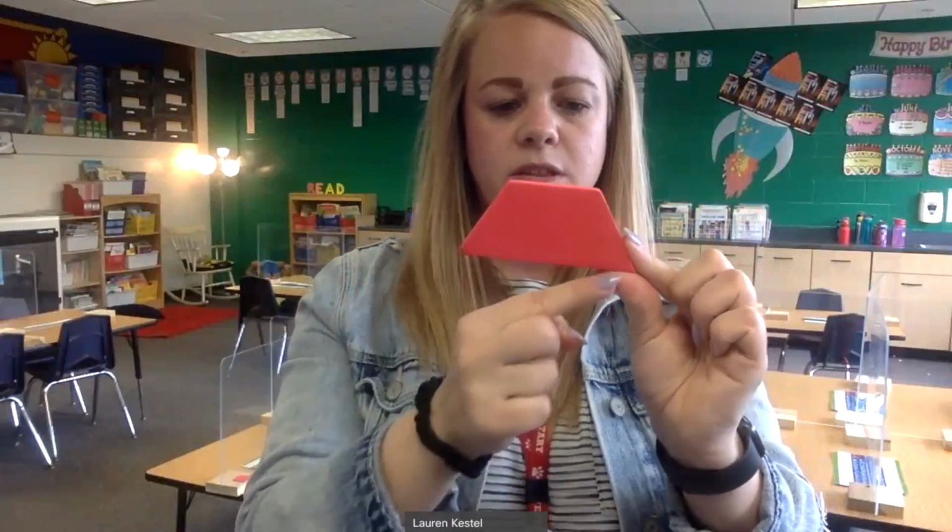And a trapezoid has a long side at the bottom, a shorter side up at the top, and then the 2 sides are the same length. So the bottom is long, the top is short, and the 2 sides are the same length. This is called a trapezoid. What's it called? You're right, a trapezoid.